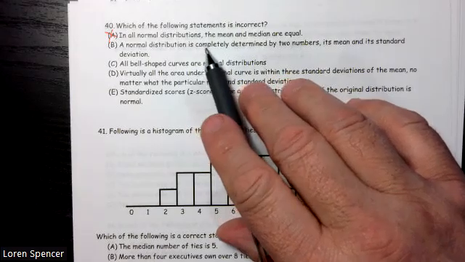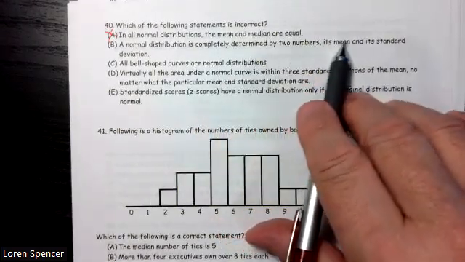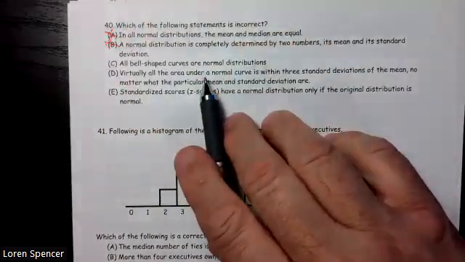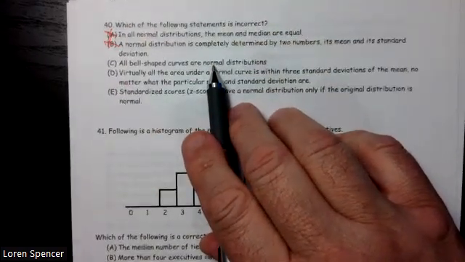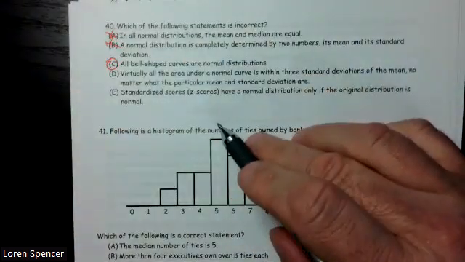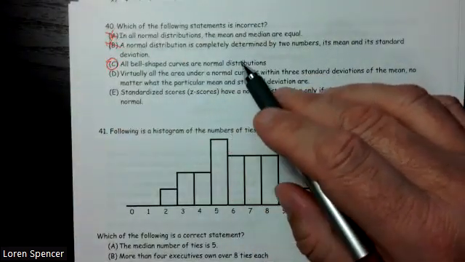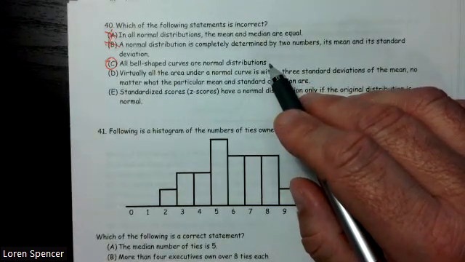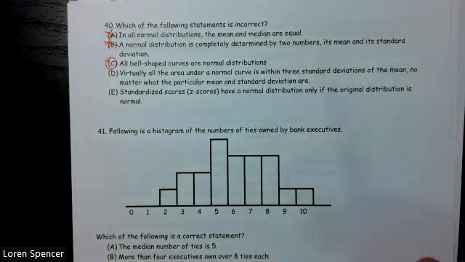A normal distribution is completely determined by two numbers, its mean and standard deviation. That's a true statement. You didn't know that because I didn't talk about it. All bell-shaped curves are normal. Nope. All bell-shaped curves are bell-shaped. They are mound-shaped. They're a bunch of distributions that are bell-shaped, and not all of them are normal.